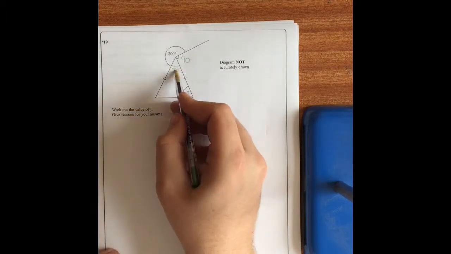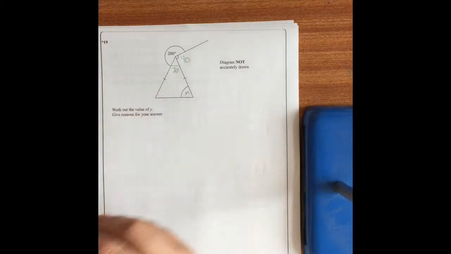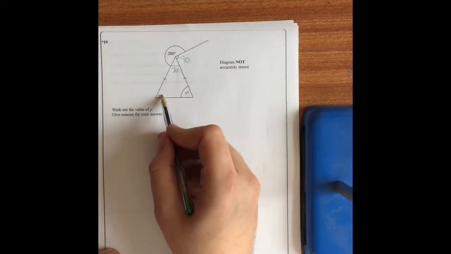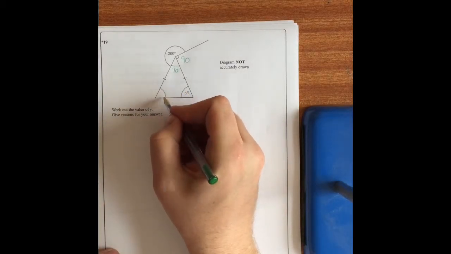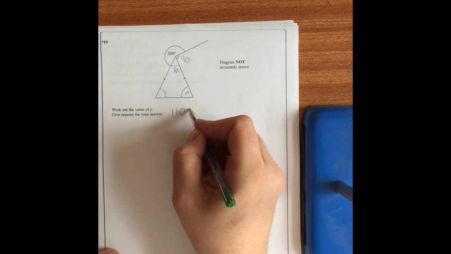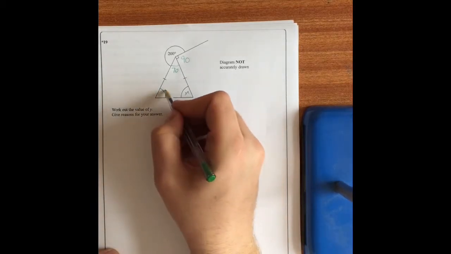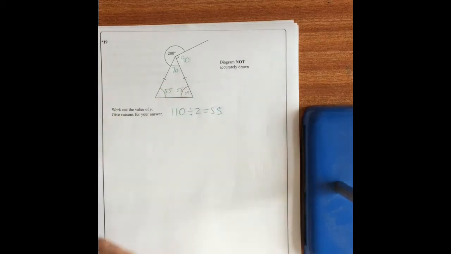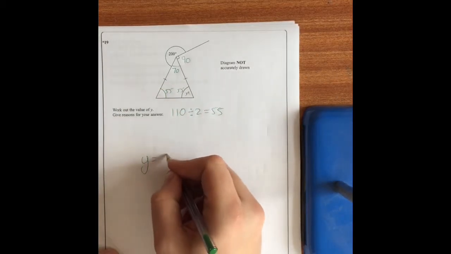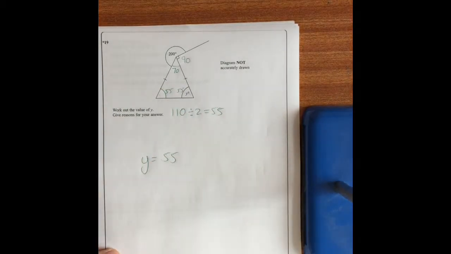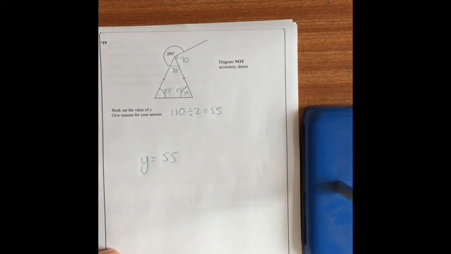If this is 70, then that leaves 110 for both of these angles. So we're going to do 110 divided by 2 because there are 2 of them, which is 55. So each of these must be 55. So y equals 55. Now, I haven't given any reasons for my answer on the page yet.